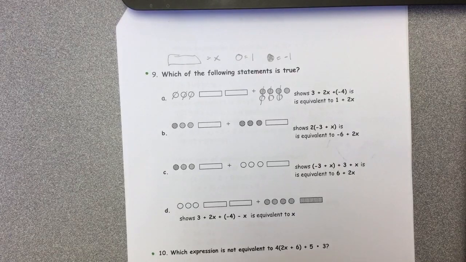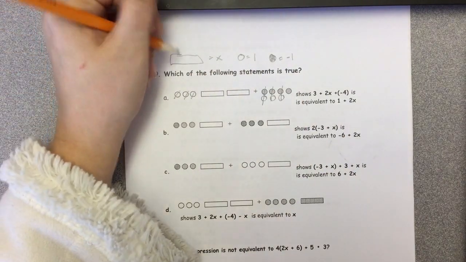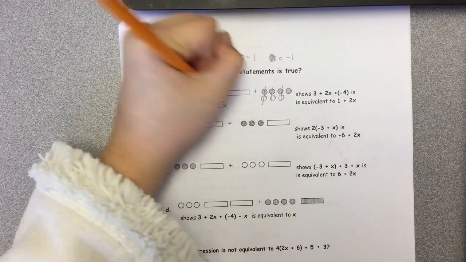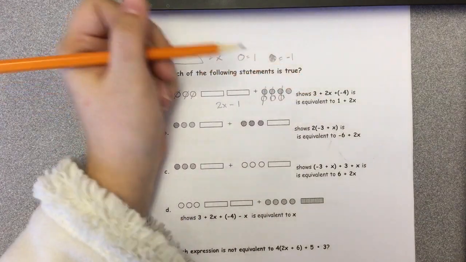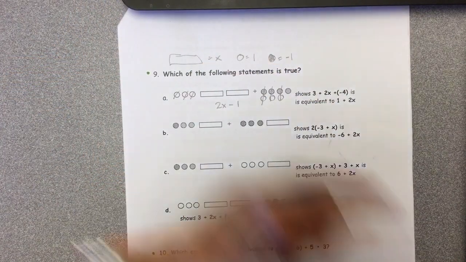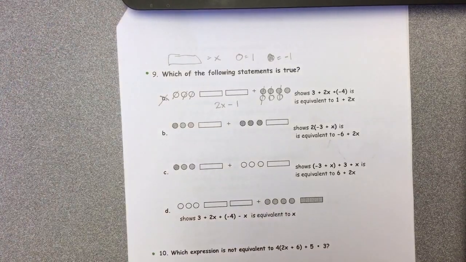So when we look at that, we get 2 x's minus 1, or plus a negative 1. Well, what it's told us is that it's equivalent to a positive 1 plus 2x. So A could not be our answer.